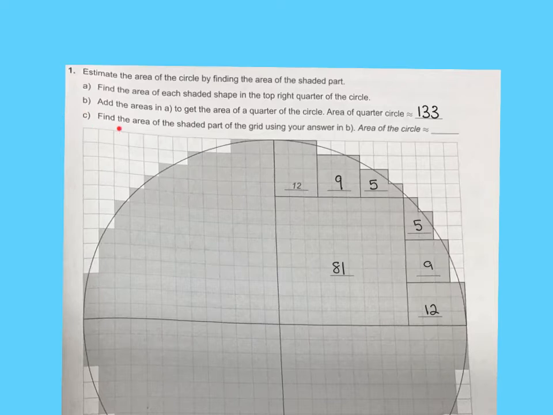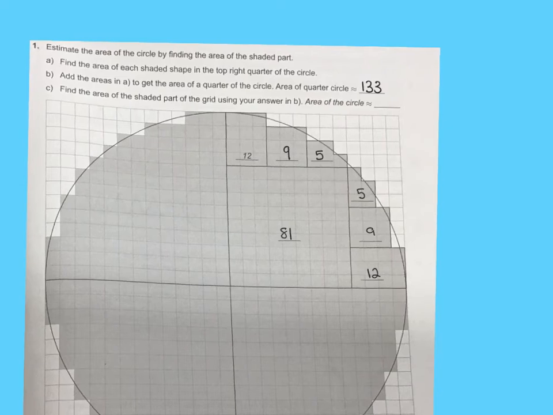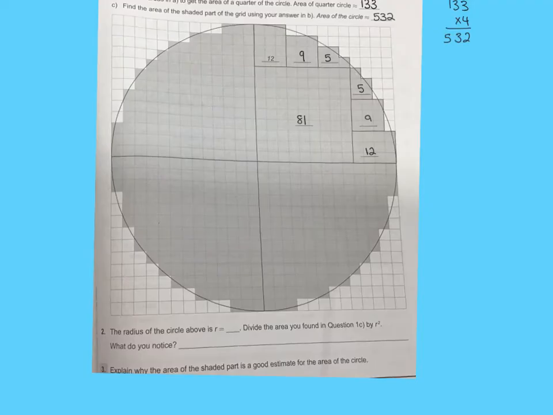Part C asks you to find the area of the shaded part of the grid using your answer in B. So we're looking at the whole circle. So if there's 133 here, it means there's also about 133 in each of the quadrants. The easiest way to calculate this is to figure out 133 times 4. So that gives us about 532.